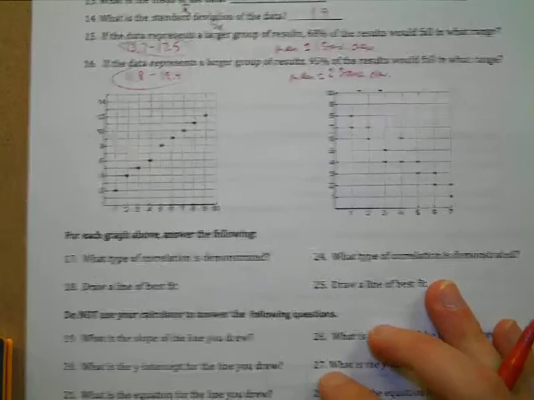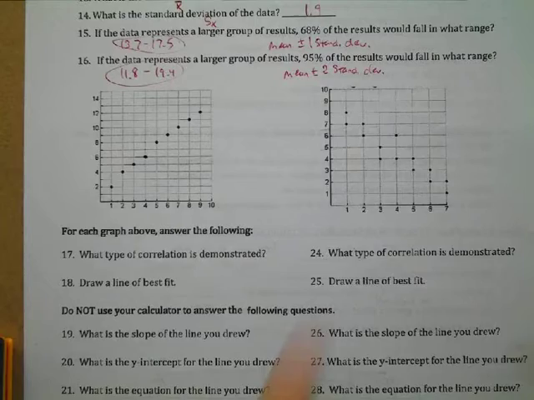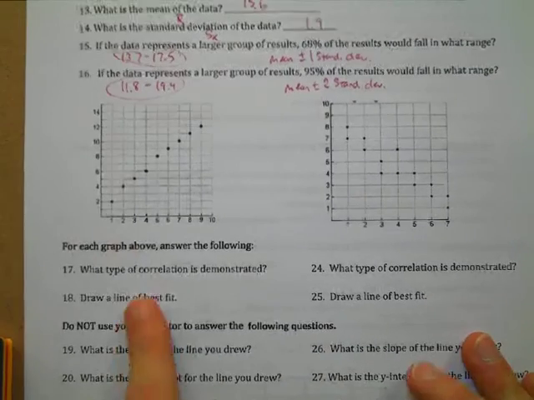All right, anyway, we have two scatter plots here. What type of correlation is in this graph?